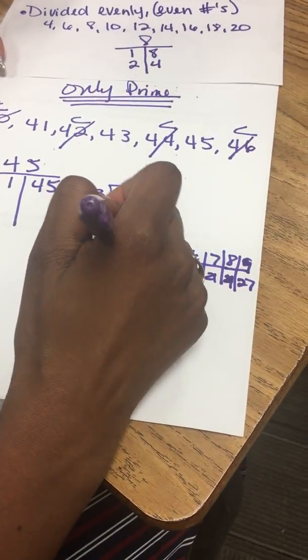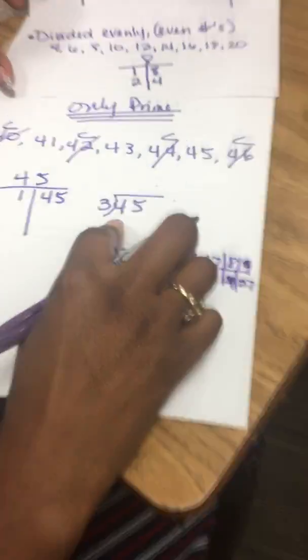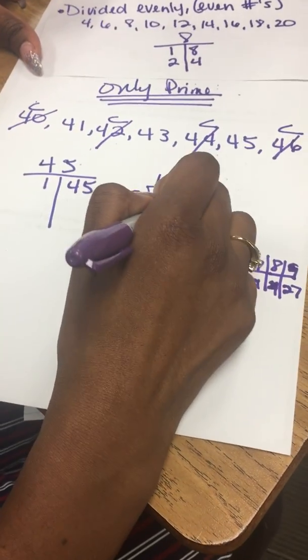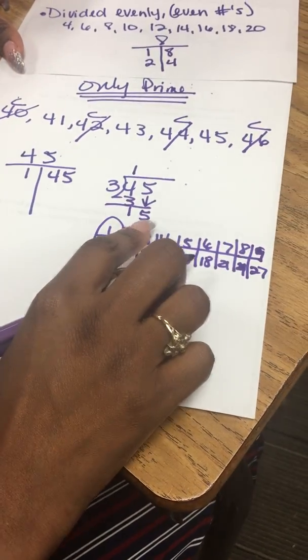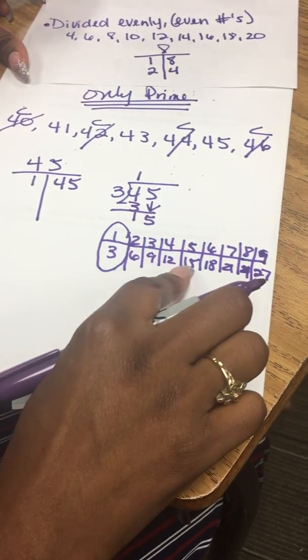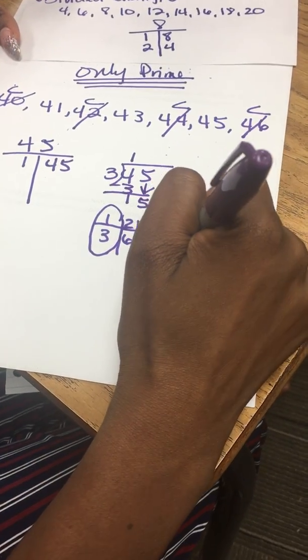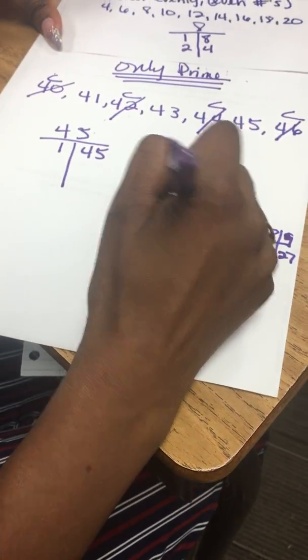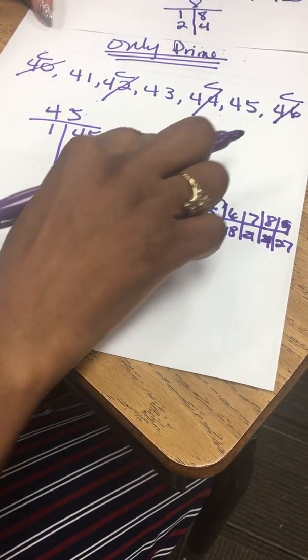So 3 goes into 4 only one time. 1 at the top, minus your 3. 1, bring down your 5. 15. And you're going to look for that 15 over here. There it is. 5 goes up here, 15 goes to the bottom, and we're done. Guess what? 3 times 15 is 45. So we're going to put 3 there.